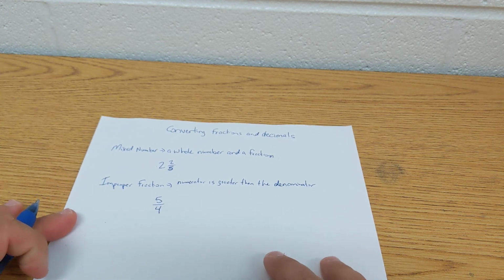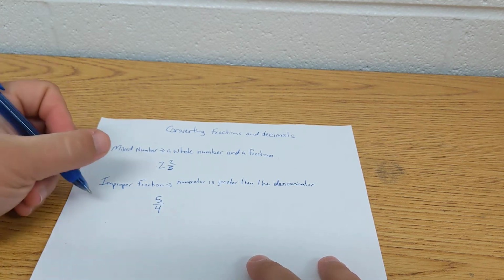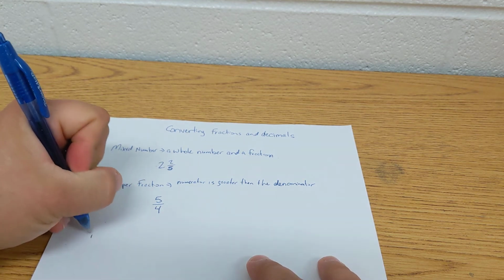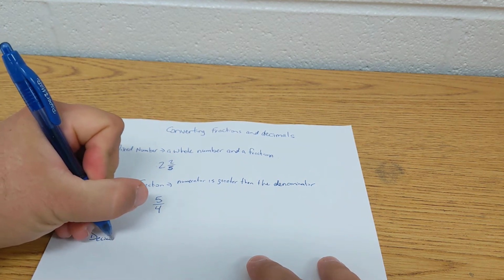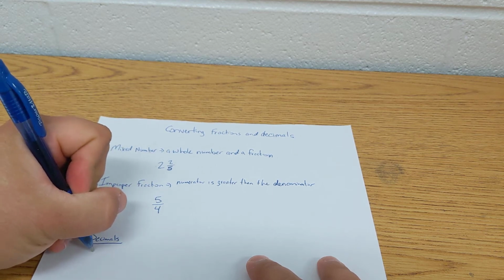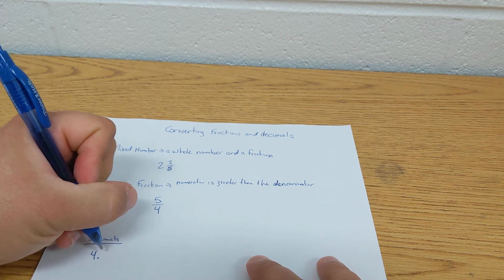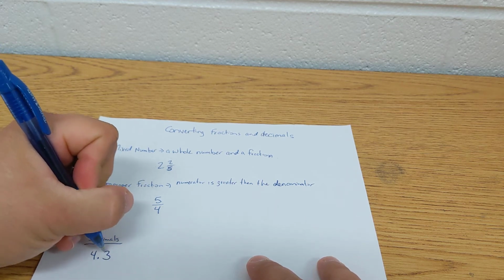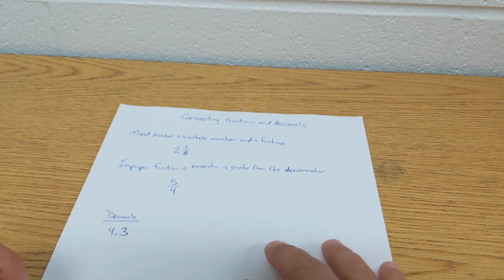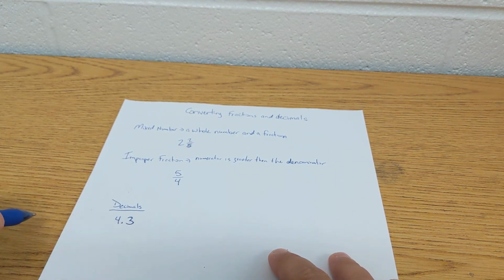That's an improper fraction. And today you're going to see decimals that look like this. Some of them, not all of them, are going to be like 4.3. So you have a whole number and then a decimal after.